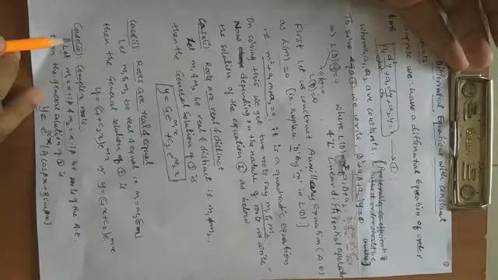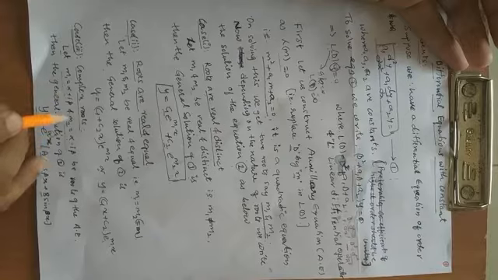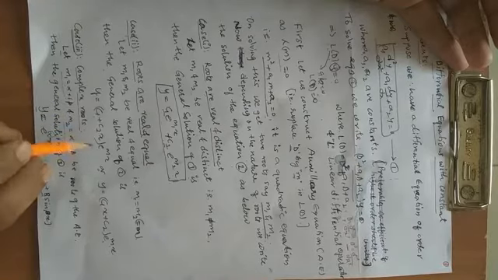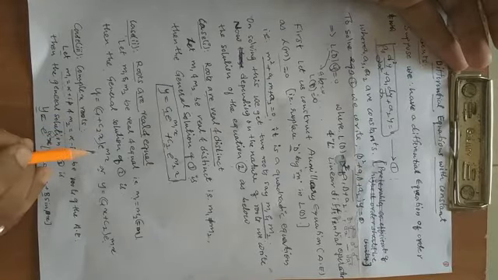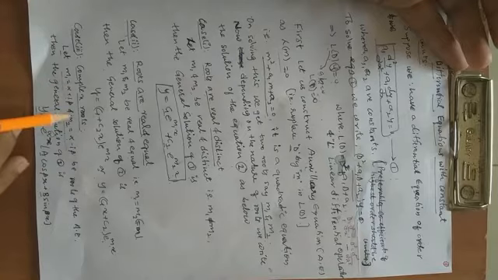Then case number 3, another type of roots, that is complex roots. It is not necessary that roots must be real and equal or real and distinct; sometimes, if factorization is not possible, the roots may be complex.